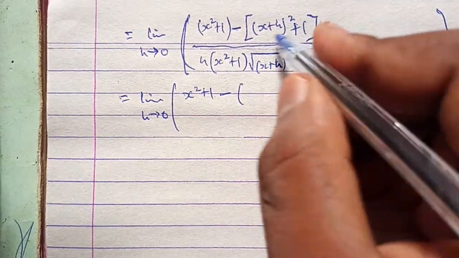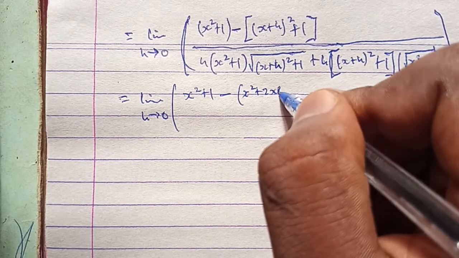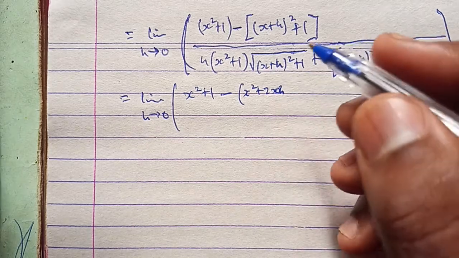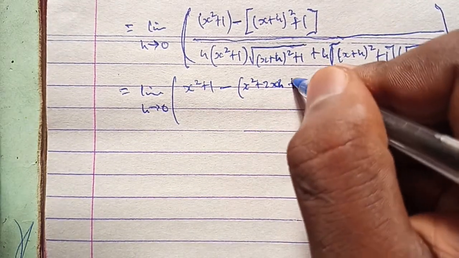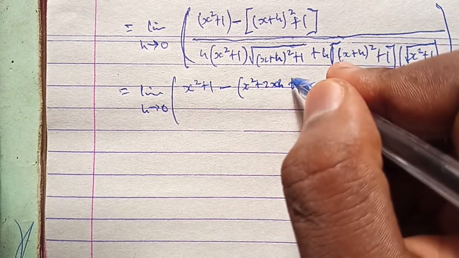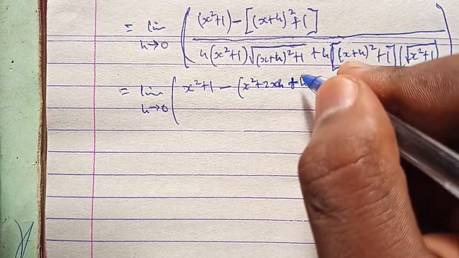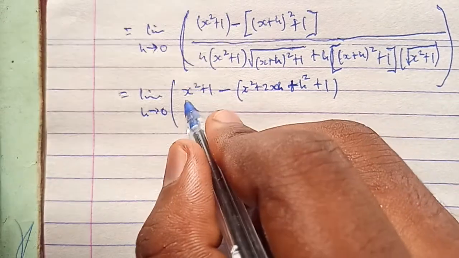So we'll have to expand this one. We'll have x squared plus 2xh. I hope you know expansion already, how to expand binomials, trinomials, and onwards. So I don't want to waste time. I don't want the video to get to an hour. So plus h squared plus 1, bracket close.